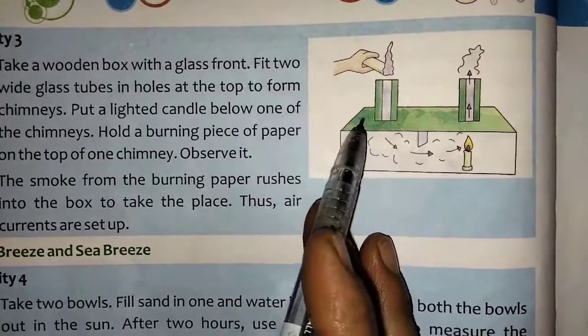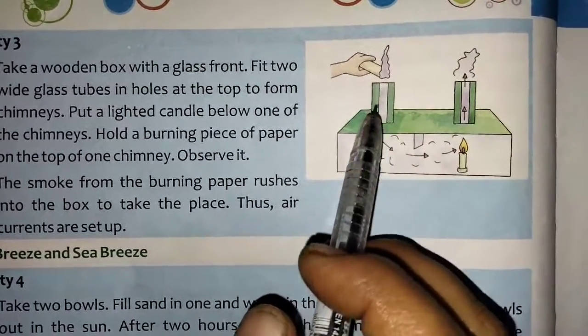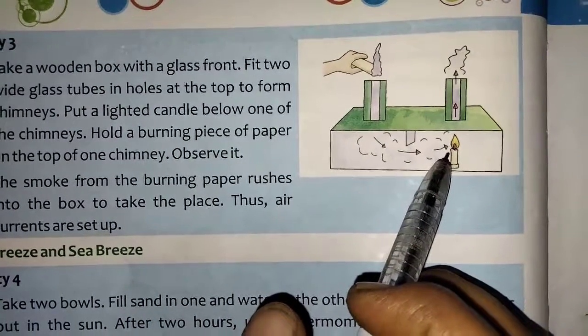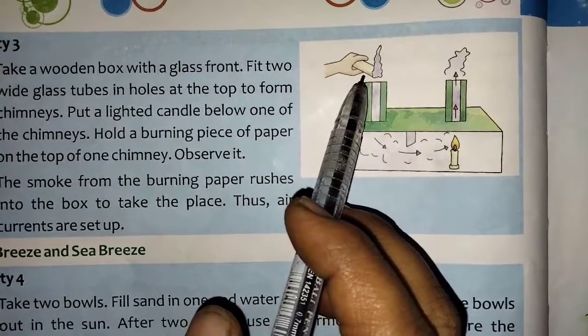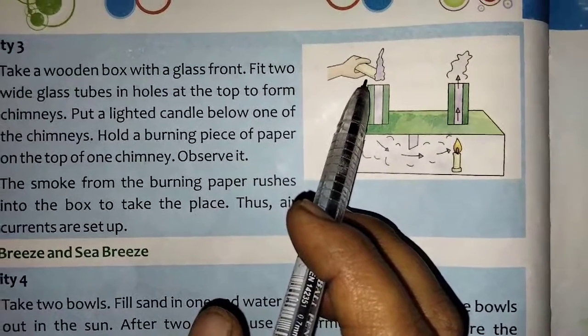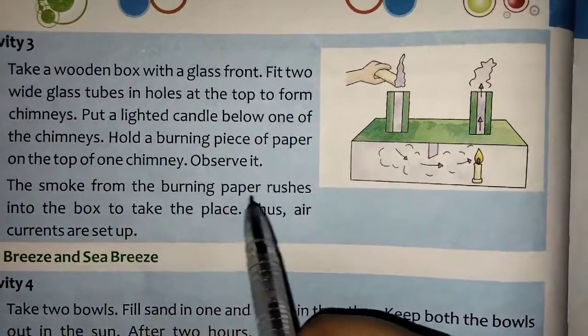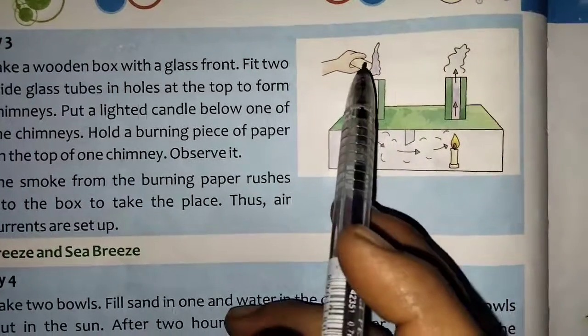Observe it. You have to take one box and keep the glass tubes, light the candle, and hold the piece of paper. Observe it. The smoke from the burning paper rushed into the box to take the place. What will happen?